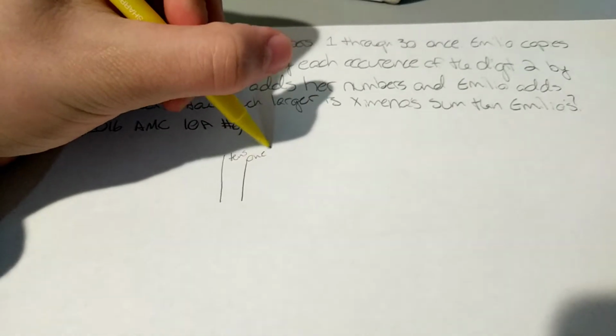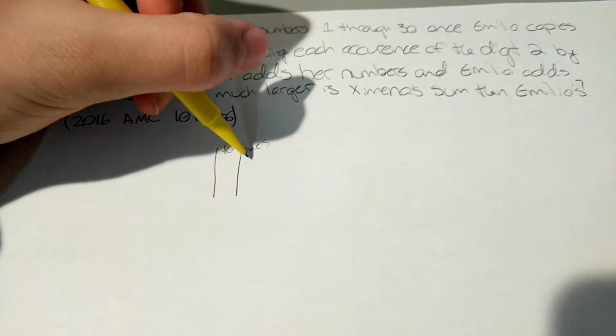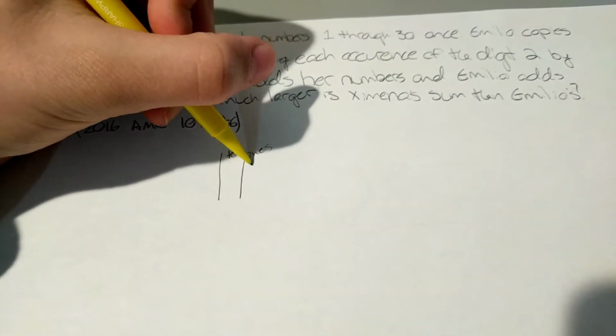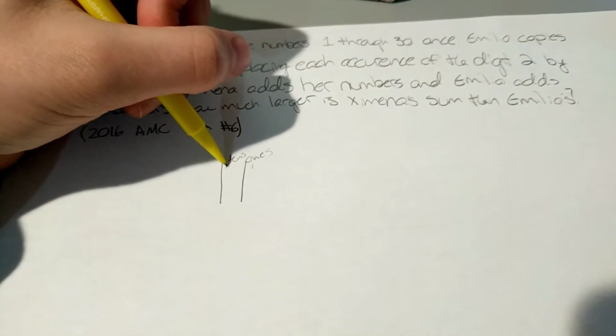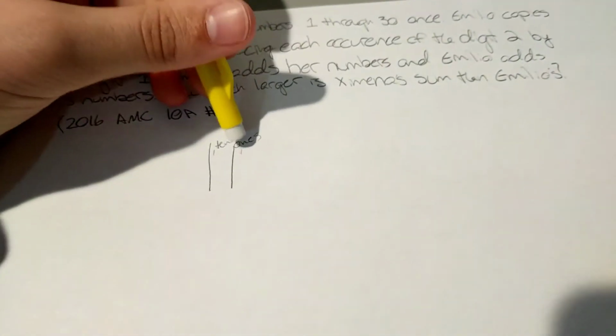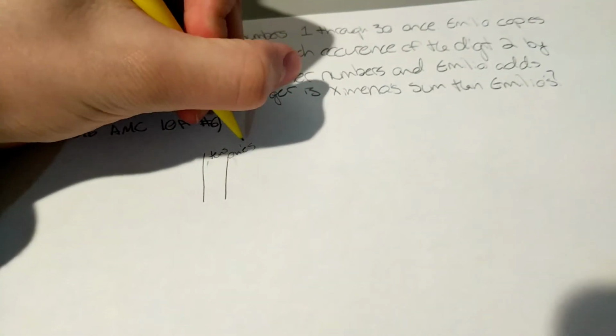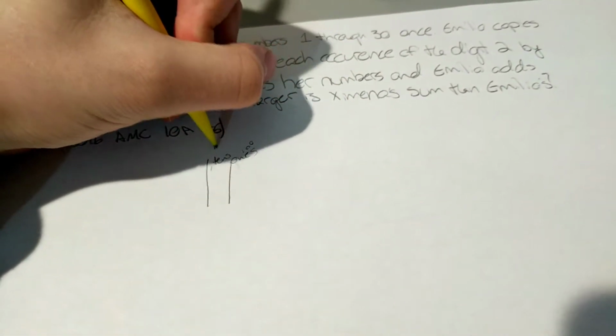Okay, so first thing we need to decide is we have the tens unit, and we also have the ones unit. Since we're in base 10, a number here and a number here. This one's 10 times greater than this. That's base 10 for you. You could also write this 10 to the 0 and 10 to the 1, in case you know what that is. Anyways, it's not quite important.